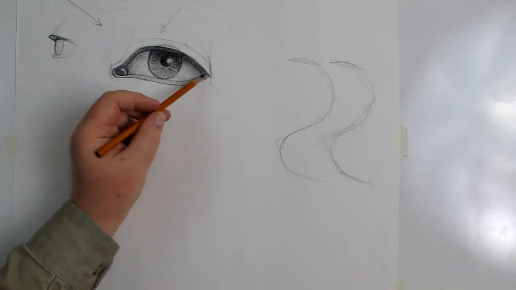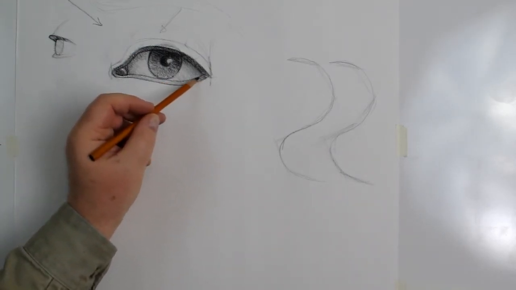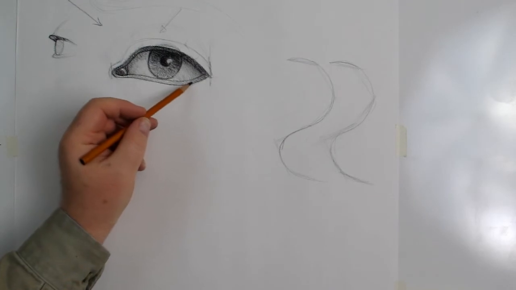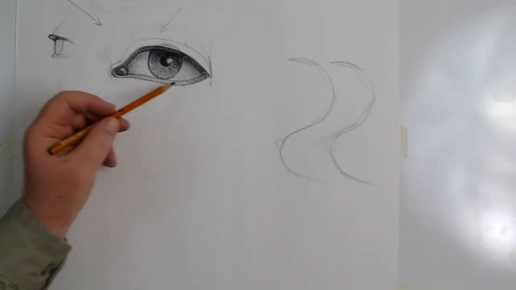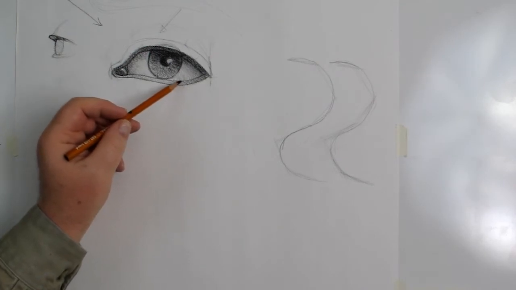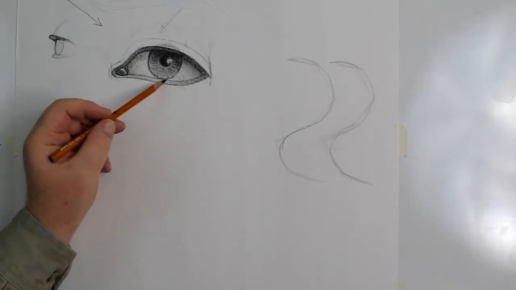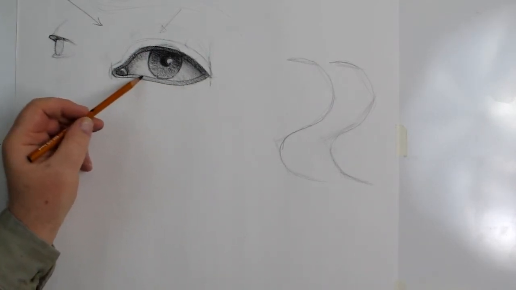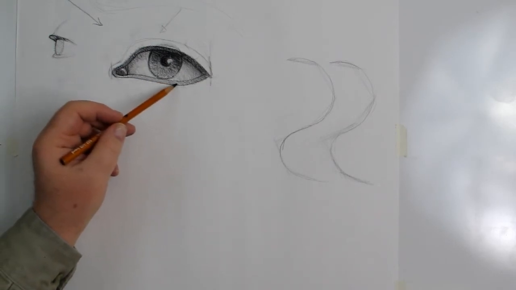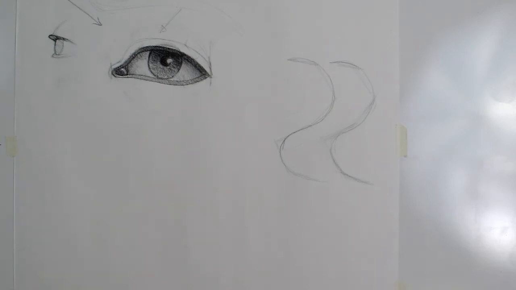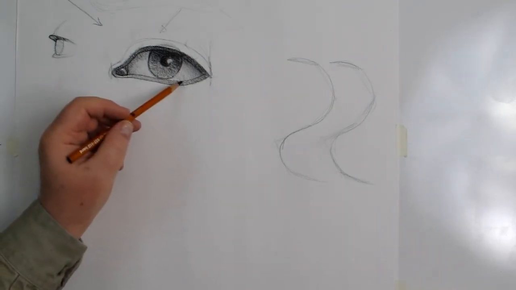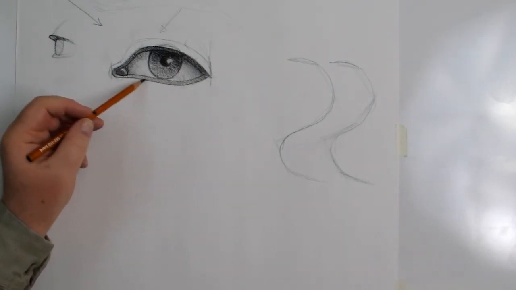This is why it is so important, because sometimes we have to push things. If I want to make this look lighter, there's got to be some value over here. Even though this is in light, there's got to be some value on it. So again, it's these relationships that are going to make this start to look right.